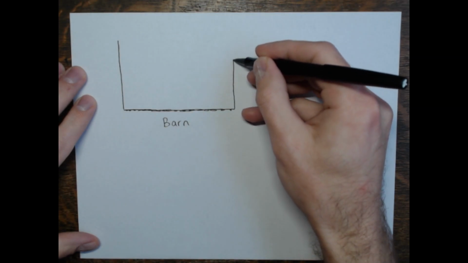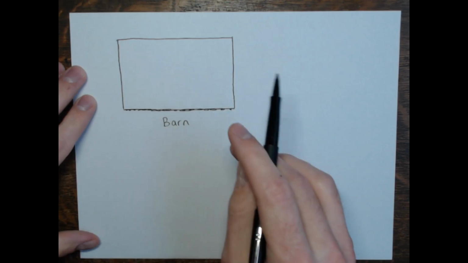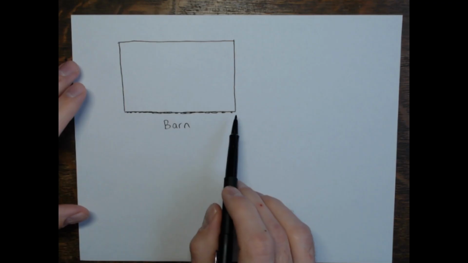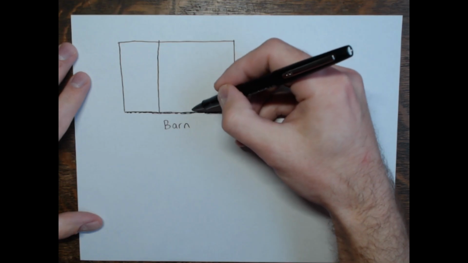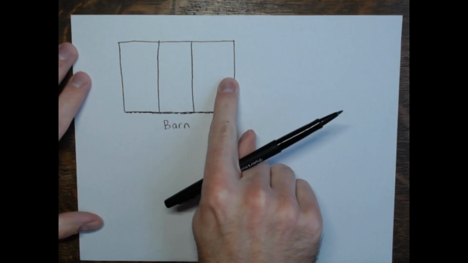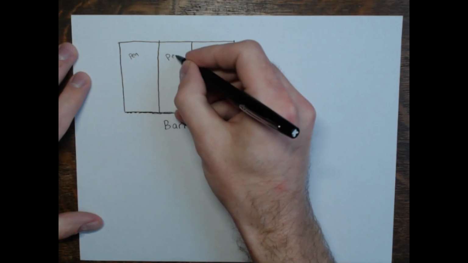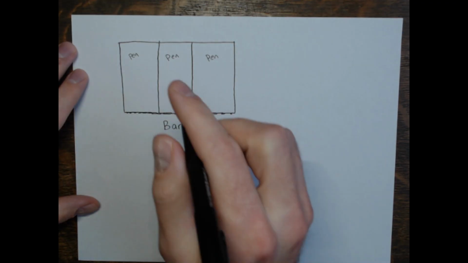Then we're constructing 3 equally sized pens in a rectangular fashion where one of the sides is on the barn. I'll try to make these as equally sized as possible. So again, pen, pen, pen, 3 pens.